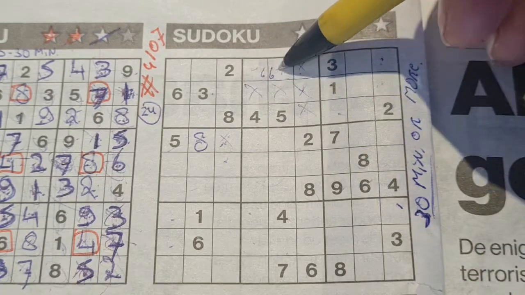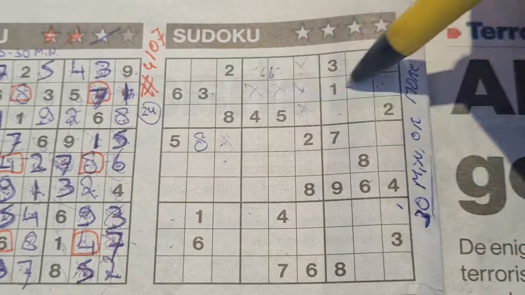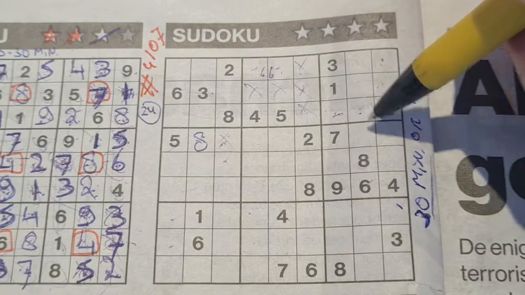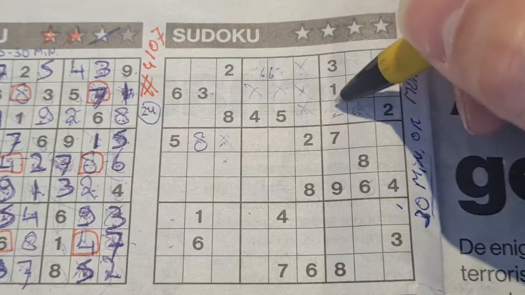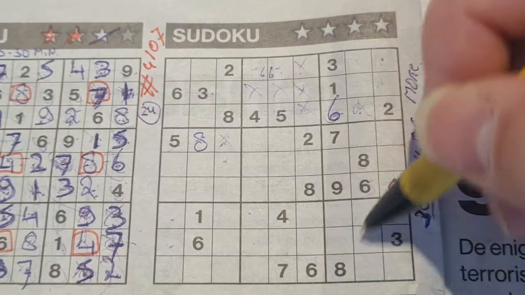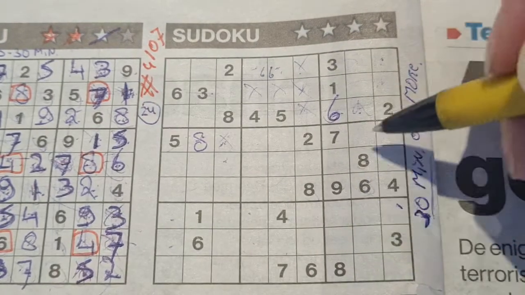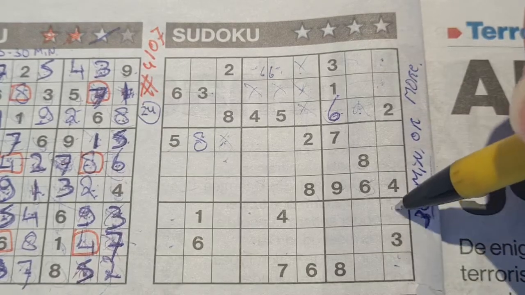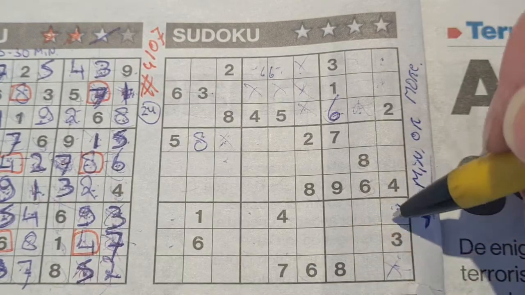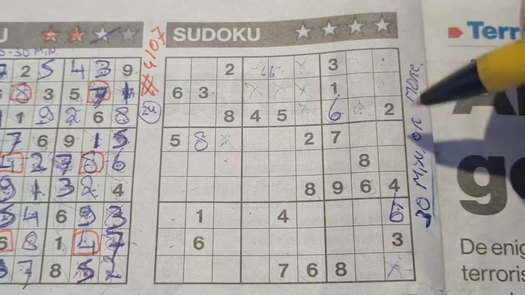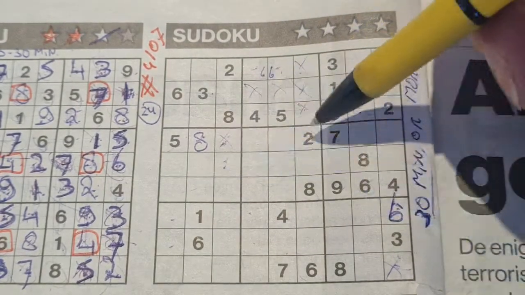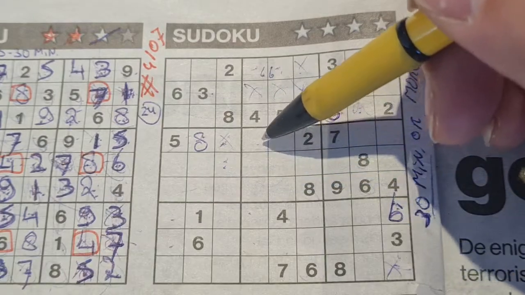6 in one of those 2 boxes in the first row, 6 in the second row. So the third row, the only 2 places left for the 6 should be here or there. We see there 6, no 6 there, 6 should be here. 6 in this column, 6 in the column next, so the last column. Only 2 places left for the 6 should be here or there. We see there 6, no 6 there, 6 should be here. And now I cannot continue with the 6 here. I need to wait.